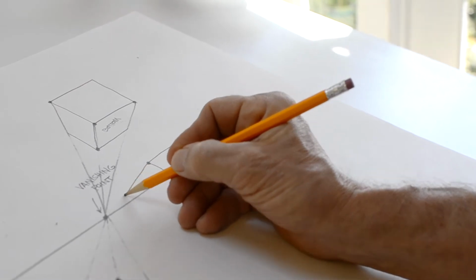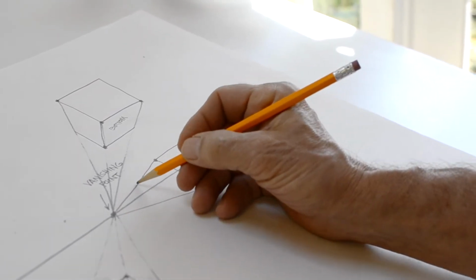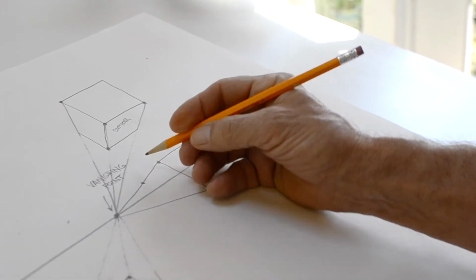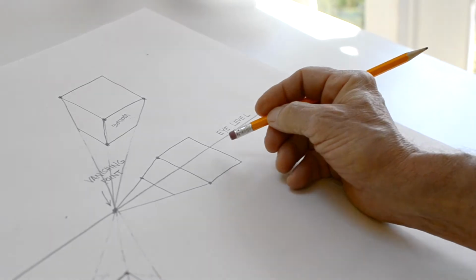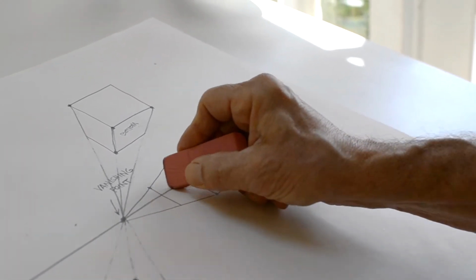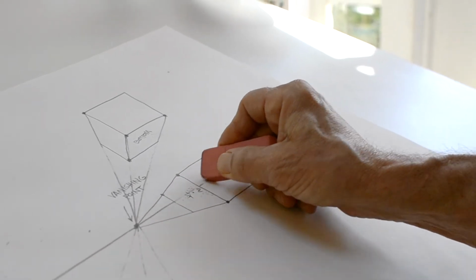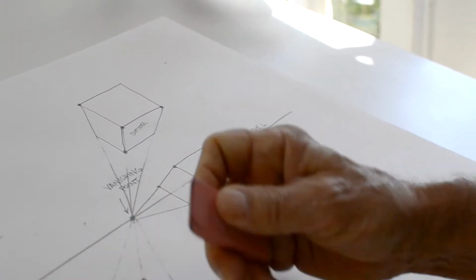I'm going to connect that one with a straight line. I'm going to connect this one with a straight line. Somewhere along here, I'm going to make a point. I'm going to put in a vertical. Now I'm going to eliminate, I'll use a clean eraser, eliminate that horizon line because we can't see through the box.